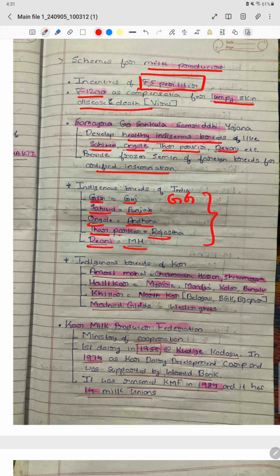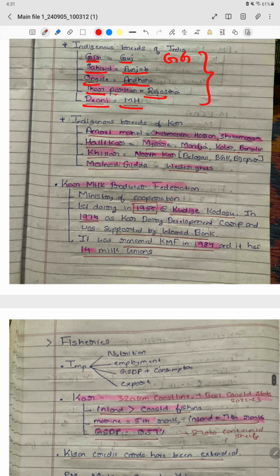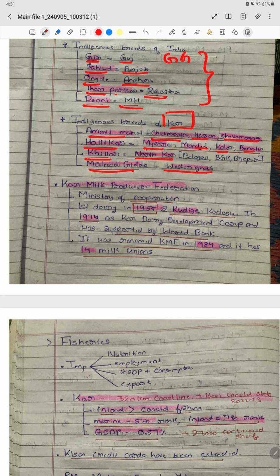Then Deoni, Maharashtra. Then we also have to know about the indigenous breeds related to Karnataka. That is Amrit Mahal, which is found in the areas of Chikmagalur, Hassan, Shimoga; Hallikar in Mysore, Mandya, Kolar, and Bengaluru; Khillar in North Karnataka, especially Belgaum, Bagalkot, and Bijapur; and Malnad Gidda, which is found in the Western Ghats.